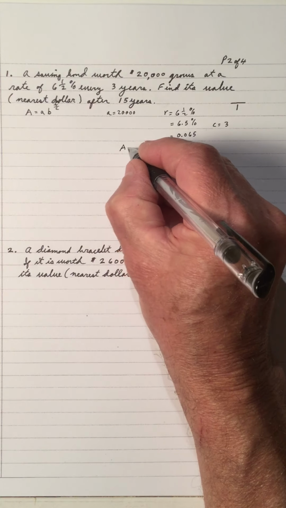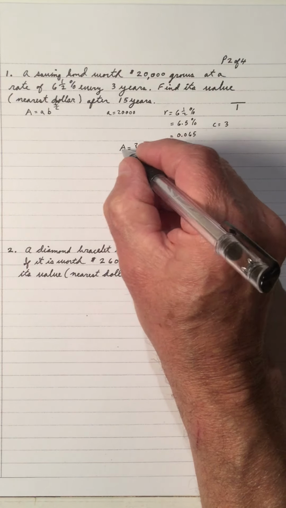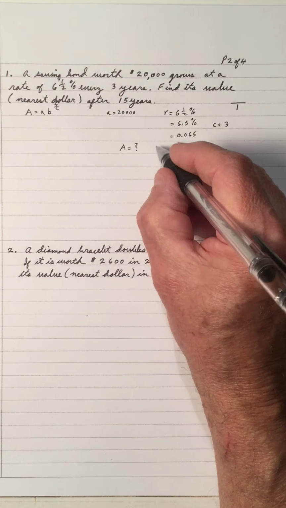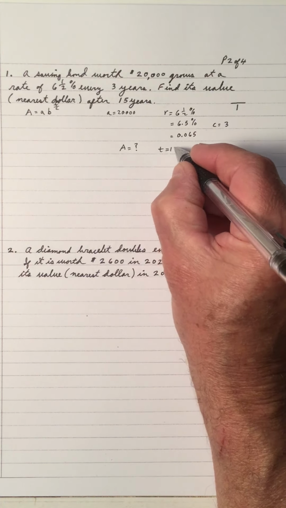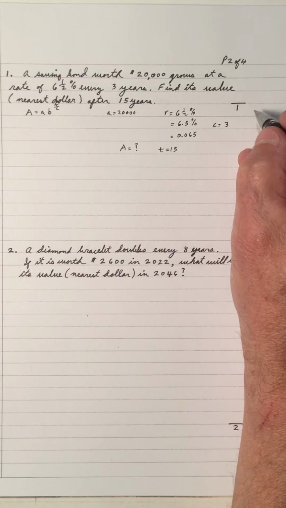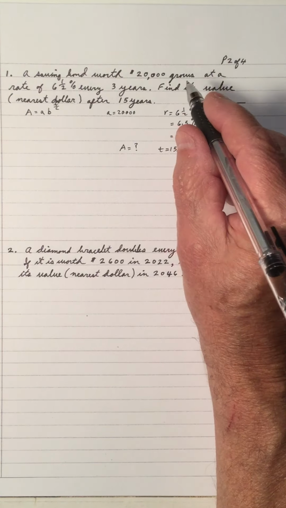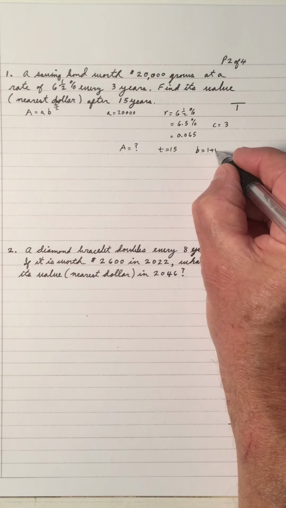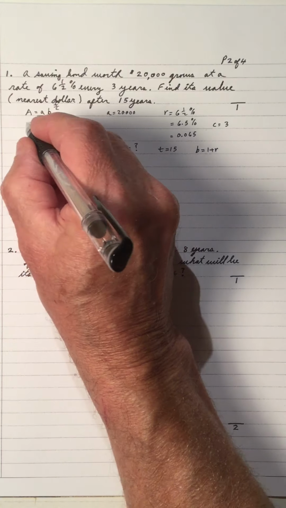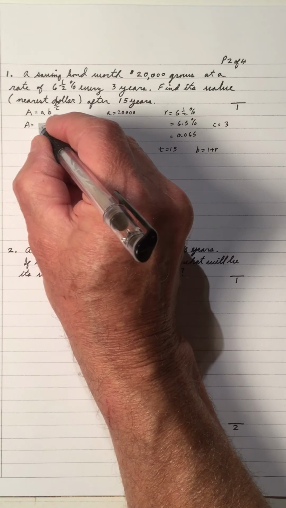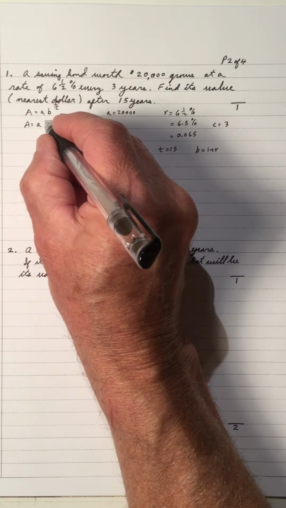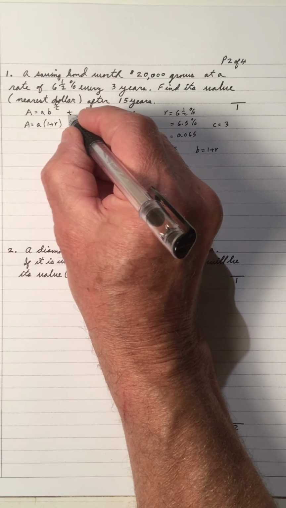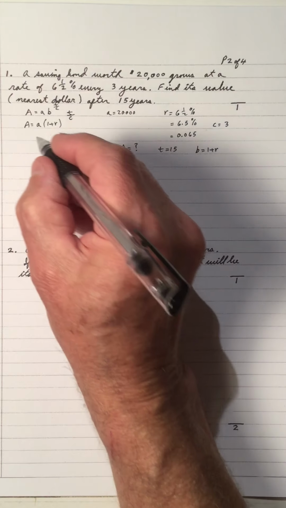We're trying to find what the A is, which is what the bond is worth after T is 15 years. It's a growth, so that means the base is 1 plus R. So what we have is A equals large A, initial, times the base 1 plus R, to the time over the increment change.